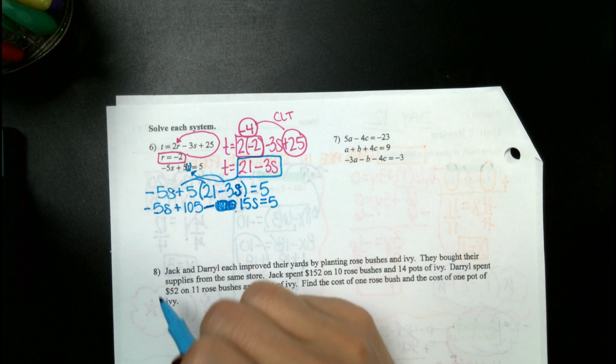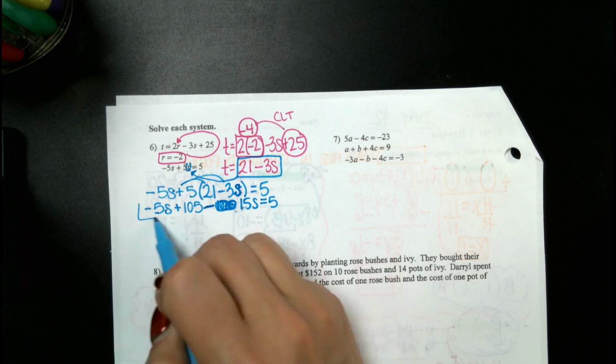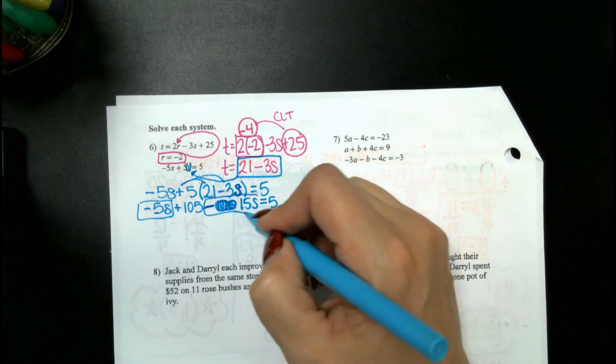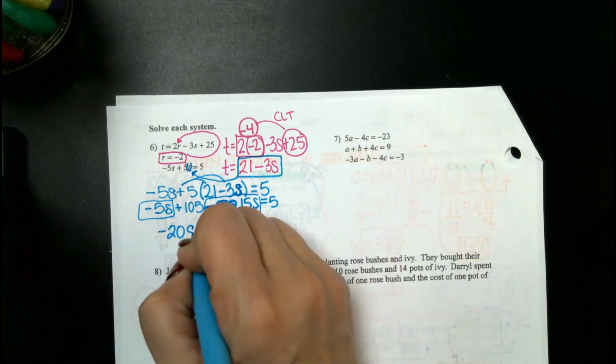You grabbed the third equation and plugged it into that one, where the T is. I'm sorry. In these, we should never use 5s and S's together. It's terrible. I have a negative 5 and a negative 15, making a total of negative 20S plus 105 equals 5.